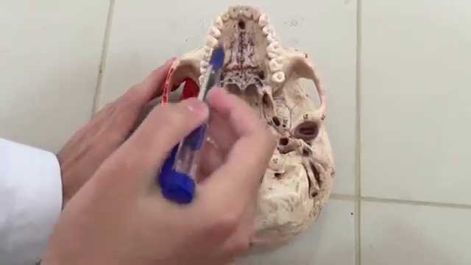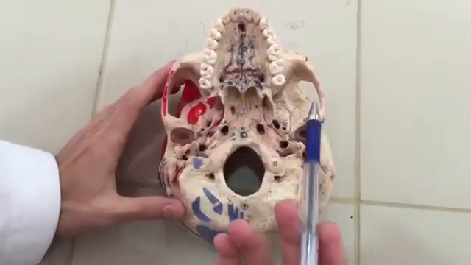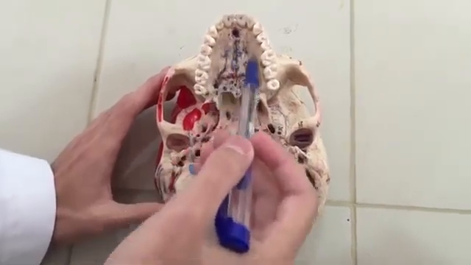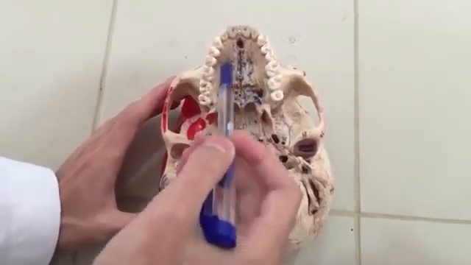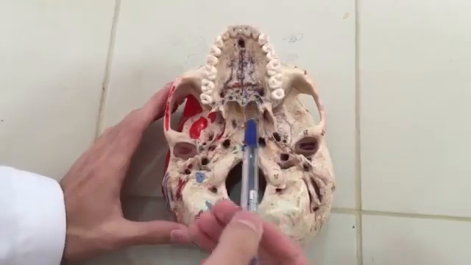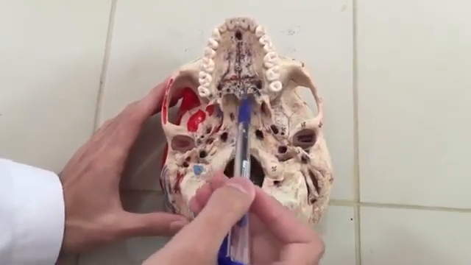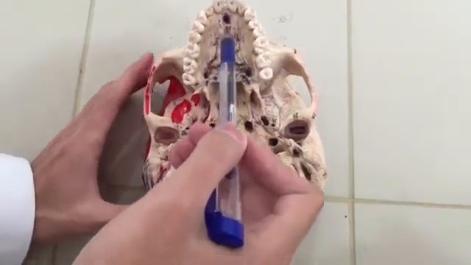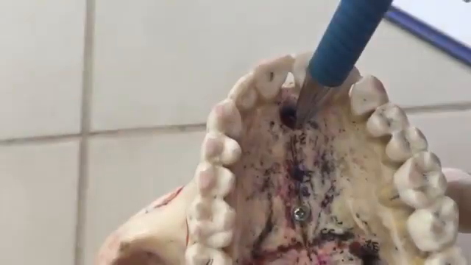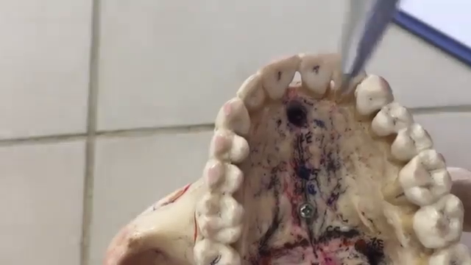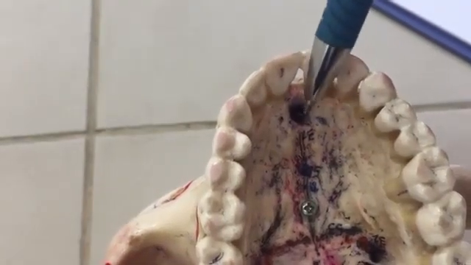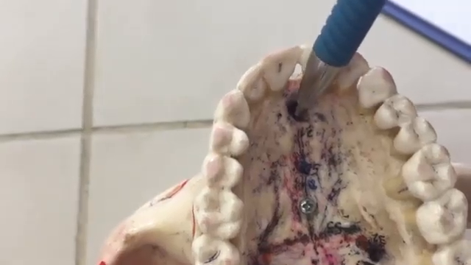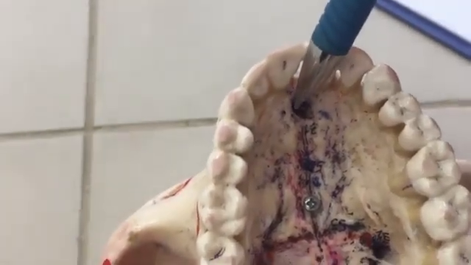This is the hard palate. It's composed of two major parts. This is the palatine process of the maxillary bone, or the maxilla, and this is the horizontal plate of the palatine bones. This is the intermaxillary suture, and this is the incisive foramen. It provides passage for the nasopalatine nerve, a terminal branch of the descending palatine artery, and it also provides passage for the palatal branch of the facial artery.